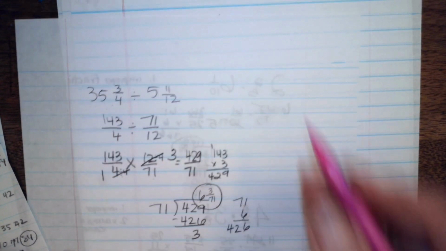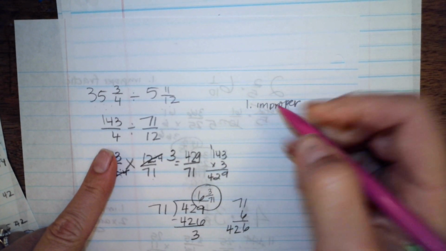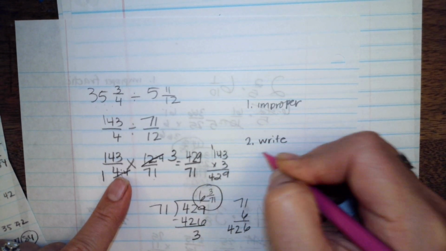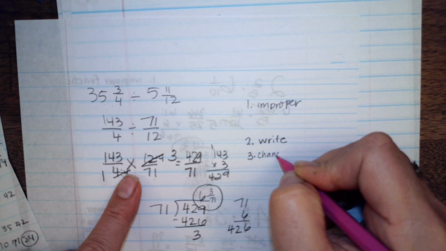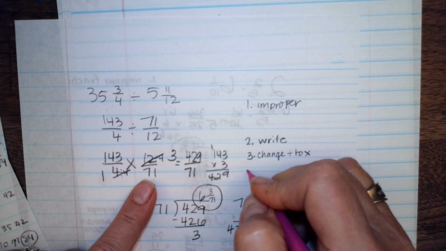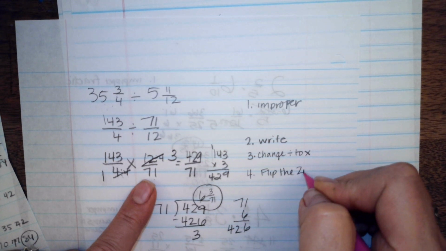Yeah, so first step, you change to an improper fraction. That's this step right here. Second step is to write the first fraction. Third step is to change the division to a multiplication. Fourth step is to flip the second fraction.